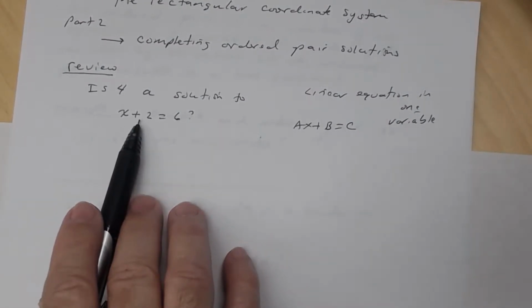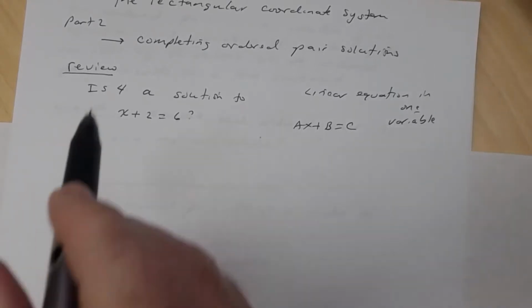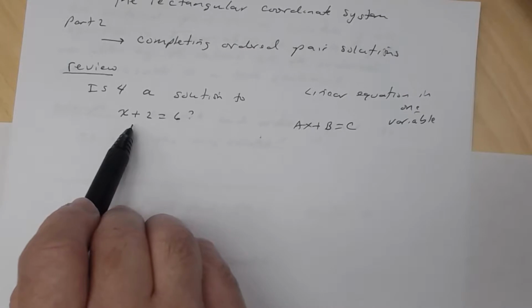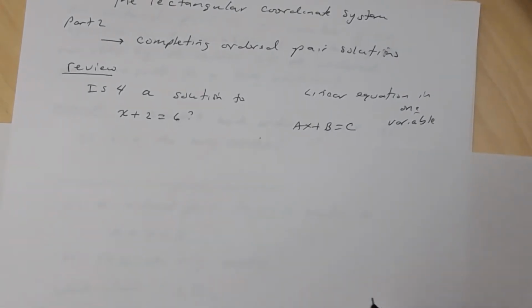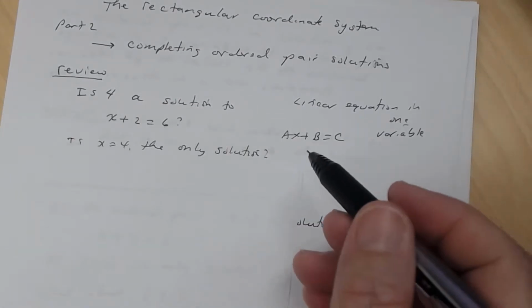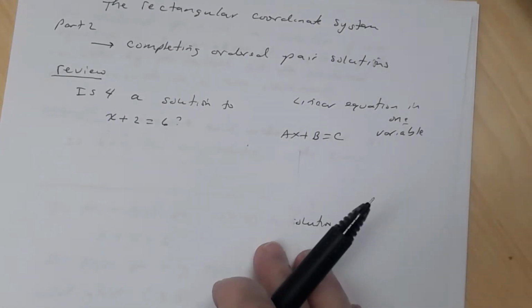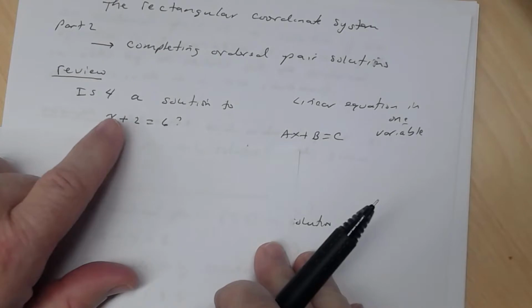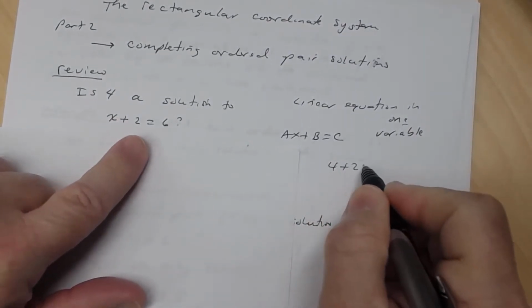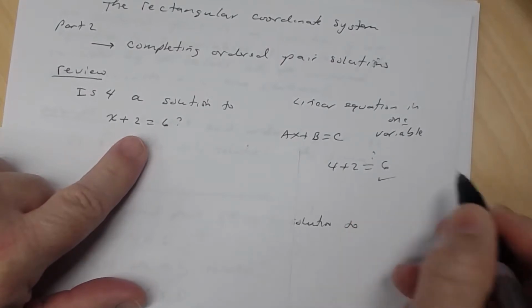Remember what you did in that previous lesson was wherever you saw the variable x, you substituted 4. I ran out of room, so I'm going to do that here. When I substitute 4 into the variable x, I get 4 plus 2, and the question is, is that equal to 6? And the answer is yes.